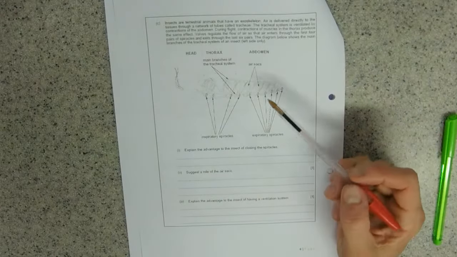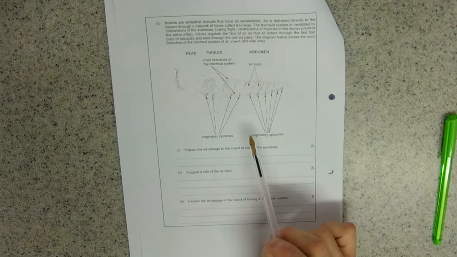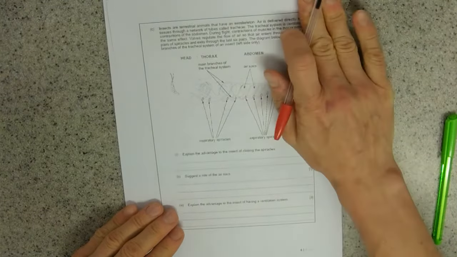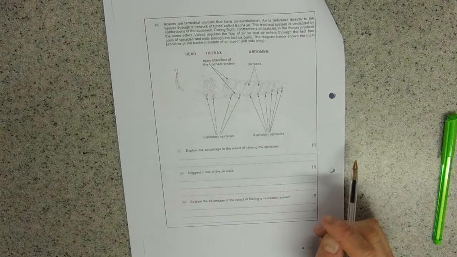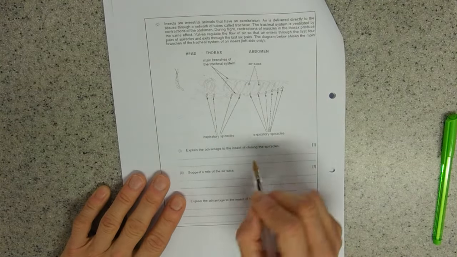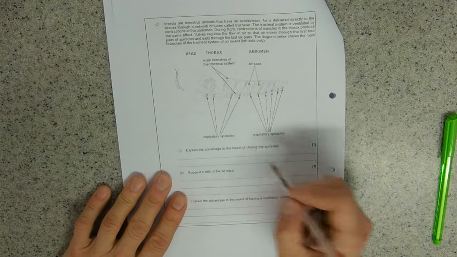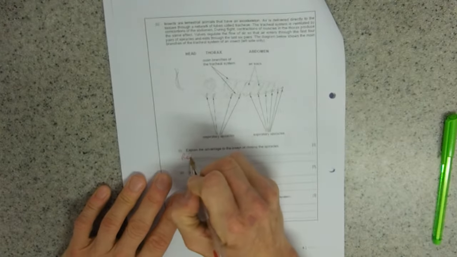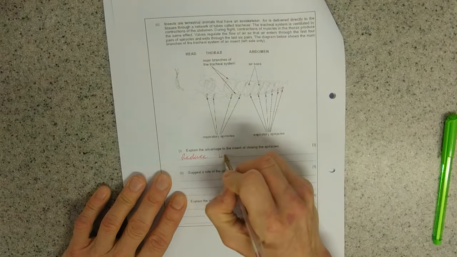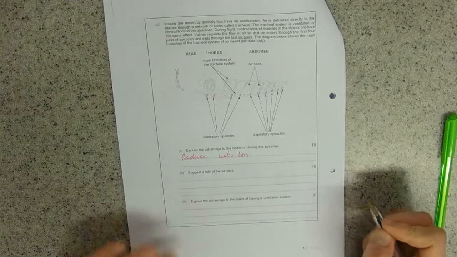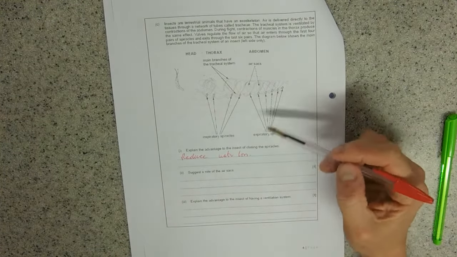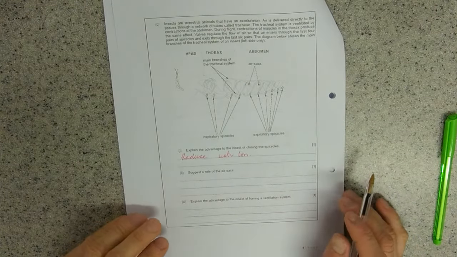Here's an insect, and it describes the airflow, and quite a lot of this is just remembering stuff from the core or component 3 AO1 stuff. Explain the advantage to the insect of closing the spiracles. This is to reduce water loss. We can't say prevent water loss, as there is going to be some water loss, and so you'd be not telling the truth there.